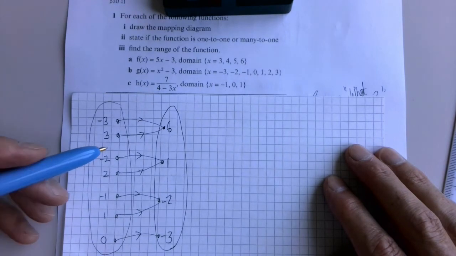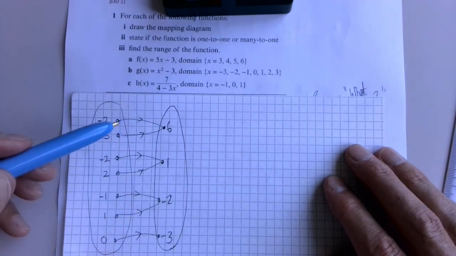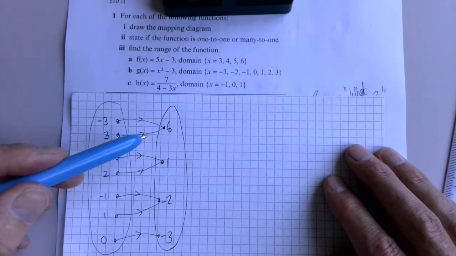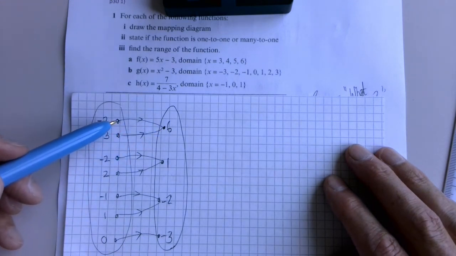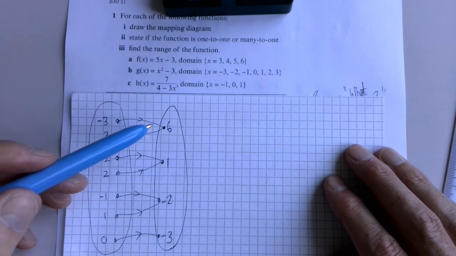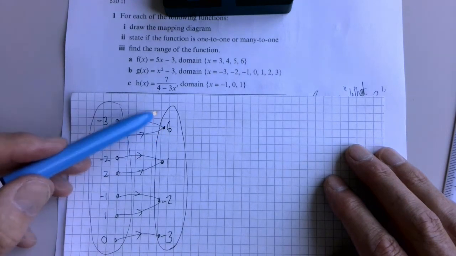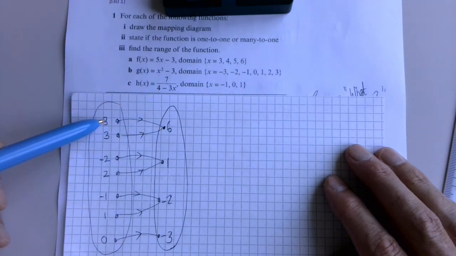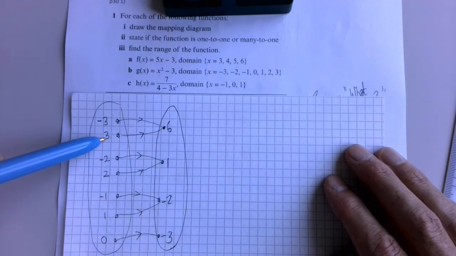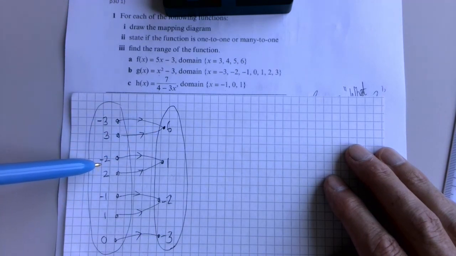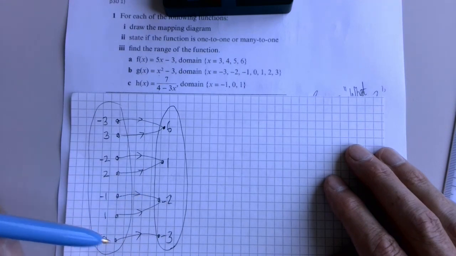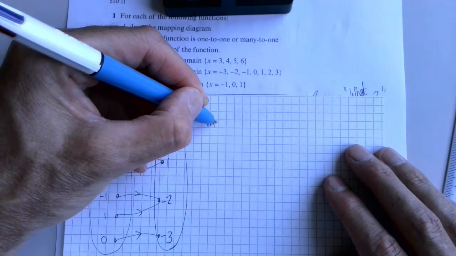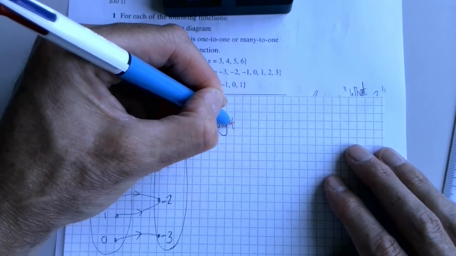So with part B, you don't have to present it like this. You could have just had -3, 6 and 3, 6, but I was just following the lead from their diagram. Both -3 and +3 give you a y value of 6 with this function here. -3 squared is +9, and 3 squared is +9. Take away 3 gives you 6. And the same for -2 and 2, both give you 1. -1 and 1 both give you -2. And 0 gives you -3. So you could have put the mapping diagram like that. So this is a many-to-one function.